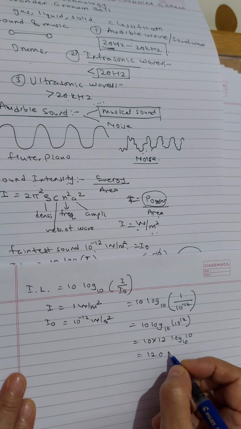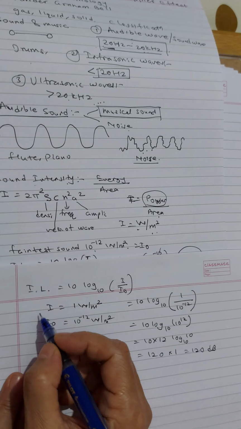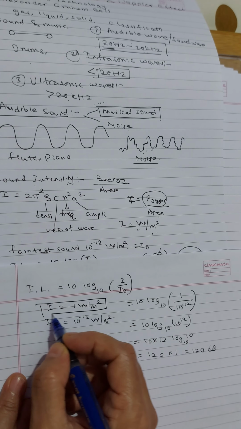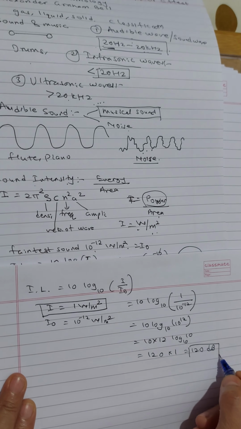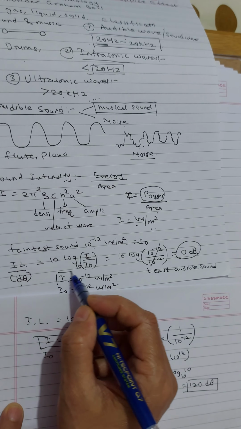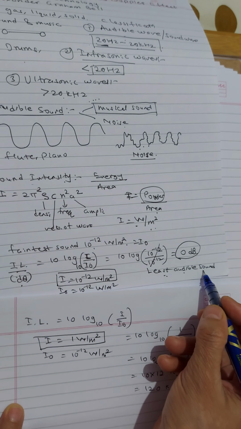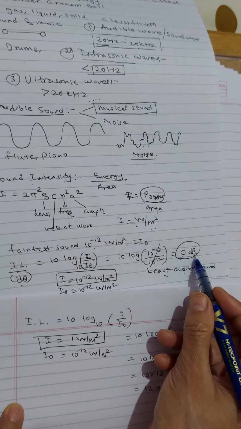So you get 120 into 1, which is 120 dB. Here my I was the same 10^-12, and I got the least audible sound intensity level to be 0 dB.